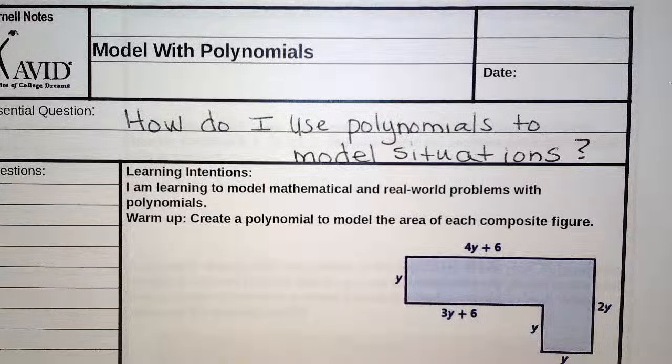Today, we're learning to model with polynomials. If you're working in business or doing architecture and stuff, you use polynomials to figure out what might be the best length, what might be the best number of things to buy for your store, whatever. But we're going to look at modeling with polynomials today. So your essential question is, how do I use polynomials to model situations?